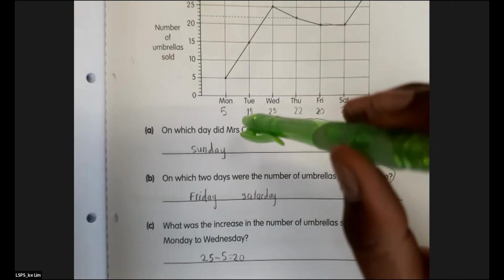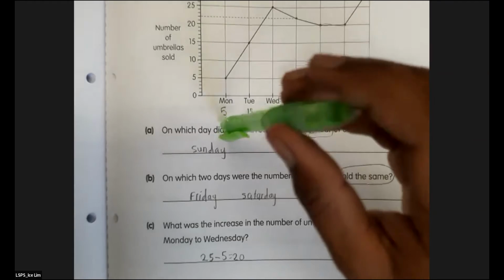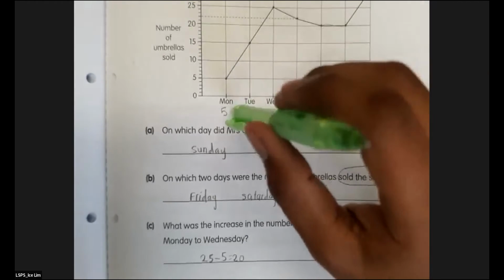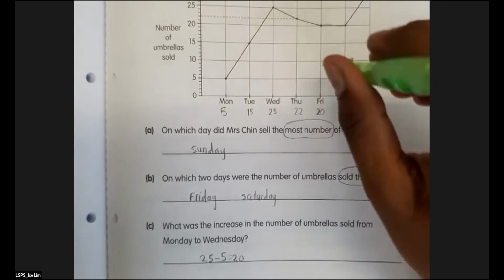Zahir, can you hear what I say? Can you please say it louder? Cannot hear you. You're already at the microphone. Say it as loud as you were talking to Jeji. Because when we add, we will get the total of Monday to Wednesday. But when we minus, we will get the difference, which is the increase from Monday to Wednesday.